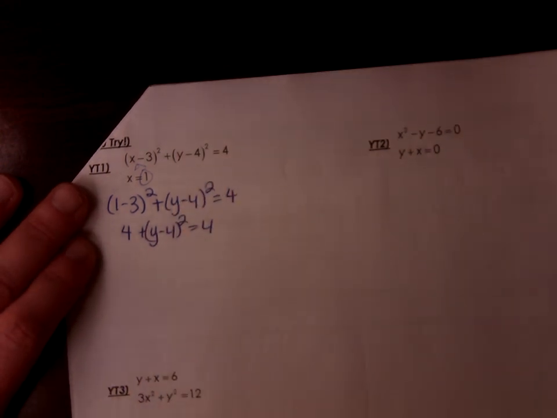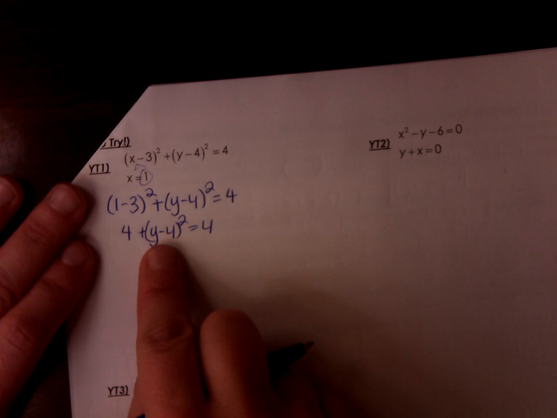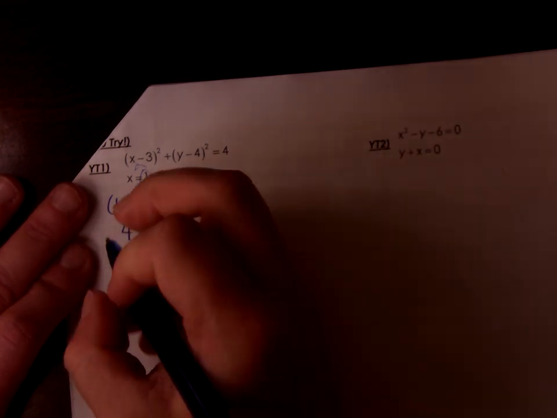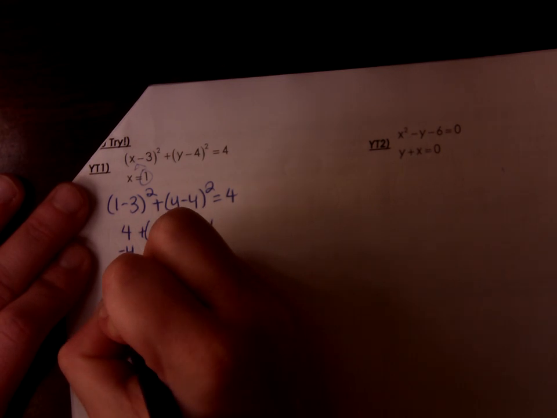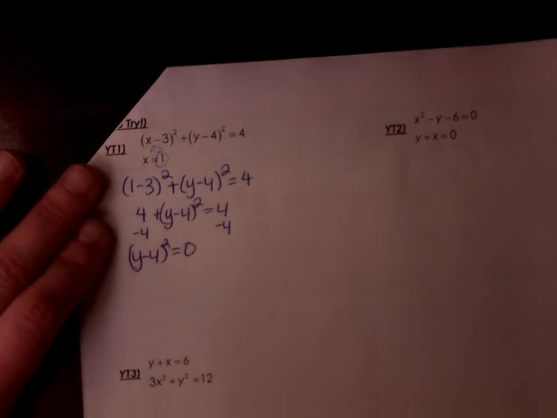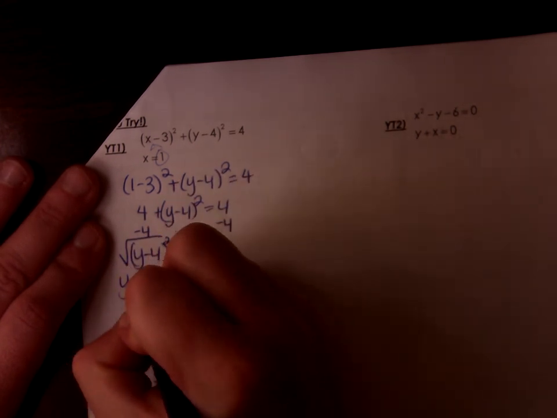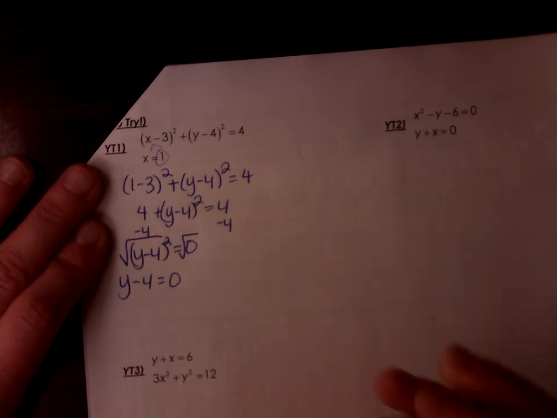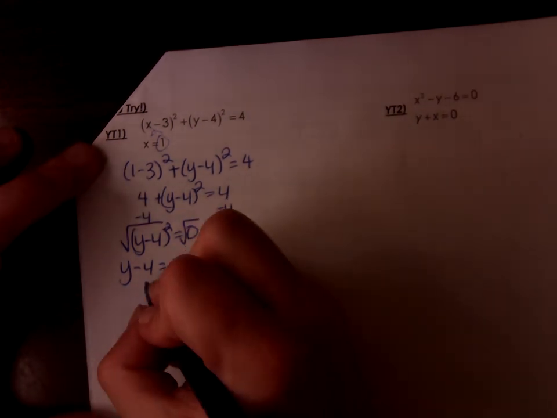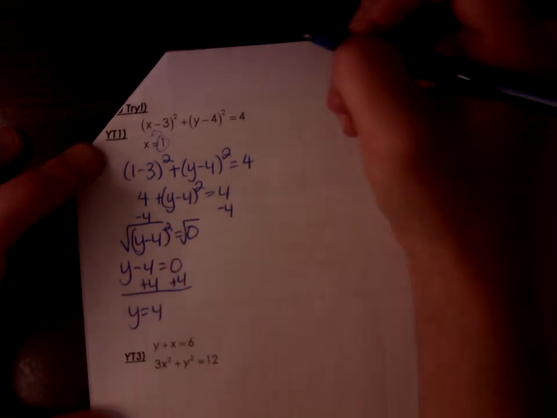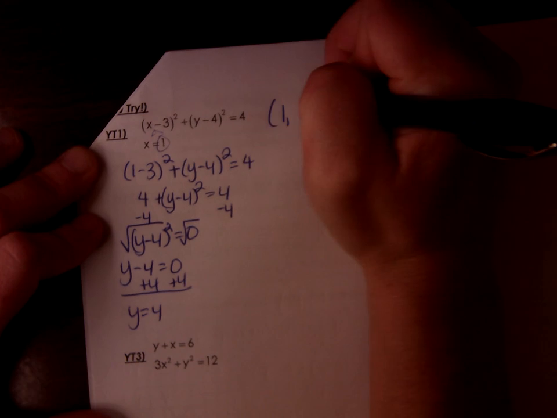I can get this y minus 4 squared alone, so I can use square roots in order to solve. So I'm going to subtract 4 on both sides, and I end up with y minus 4 squared is equal to 0. I'm going to take the square root of both sides, and I end up with y minus 4 is equal to 0. You don't want to write plus or minus 0 because that's awkward. Adding 4 to both sides, we end up with y is equal to 4. So in this problem, there's only one solution, and that is located at 1, 4.